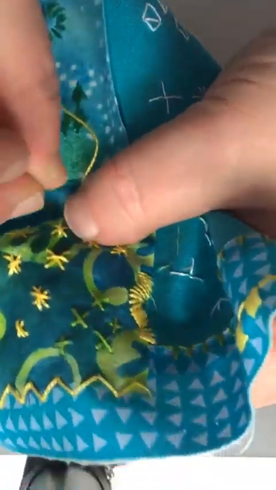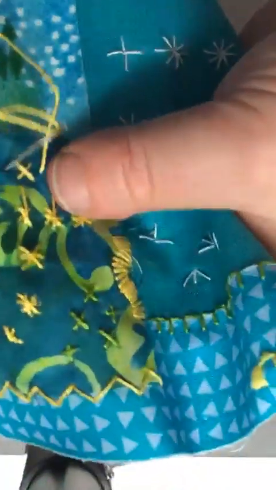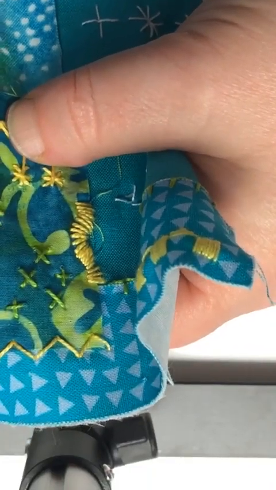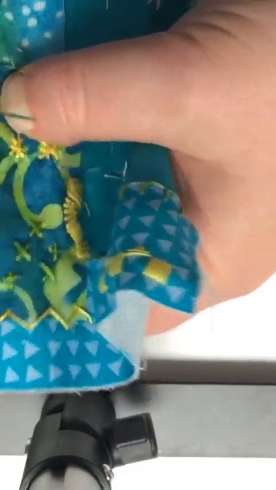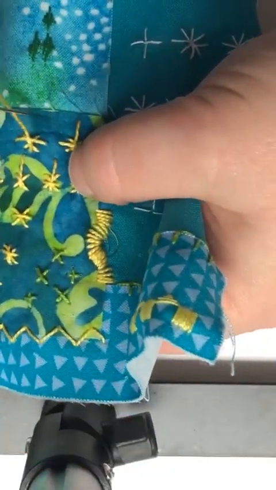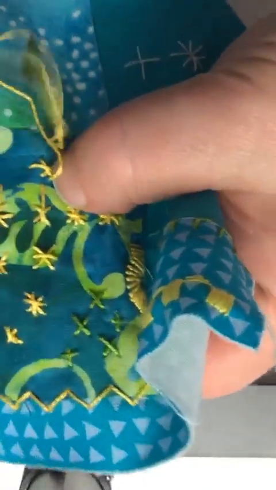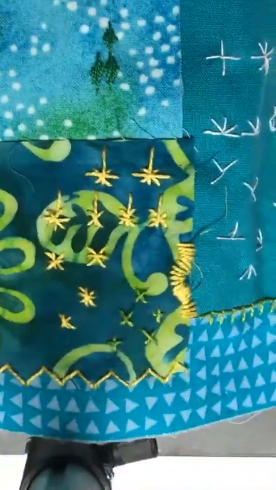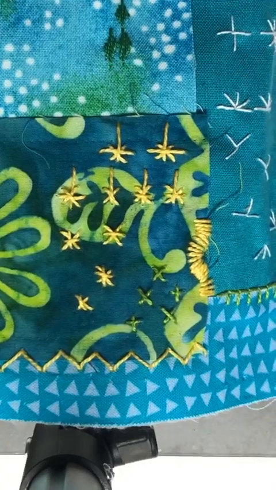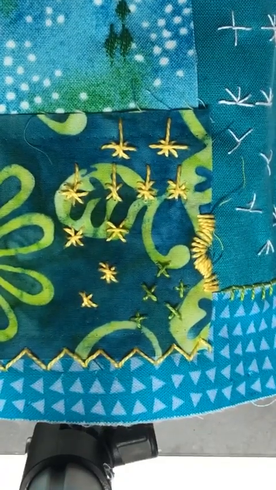Across the middle, from left to right, and then the long stitch down from top to bottom. There we go. Either one works nicely.